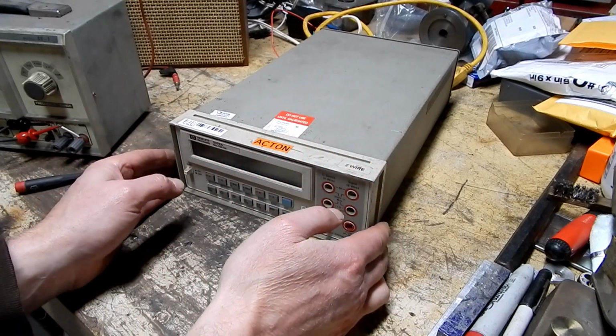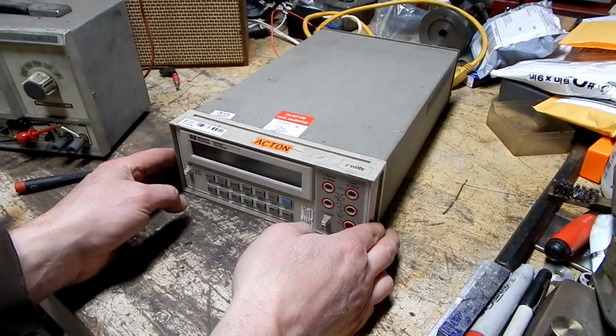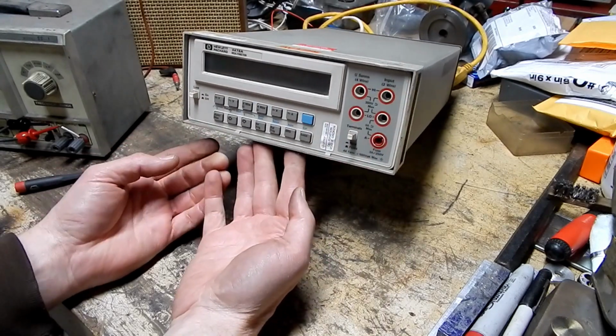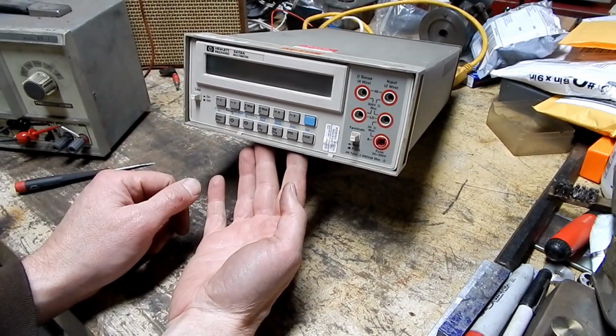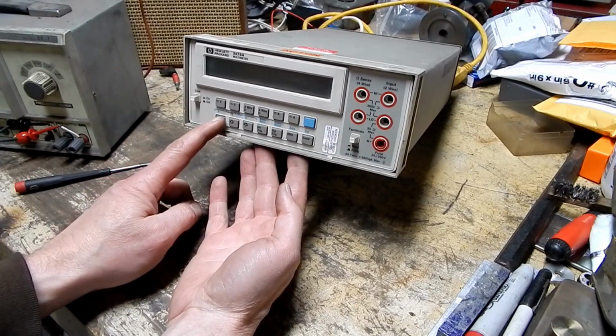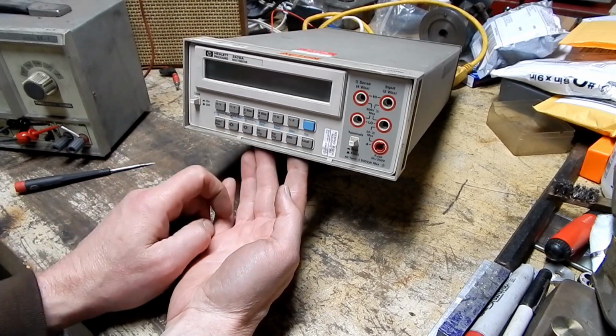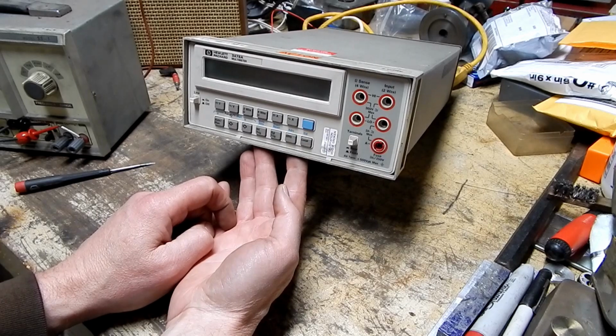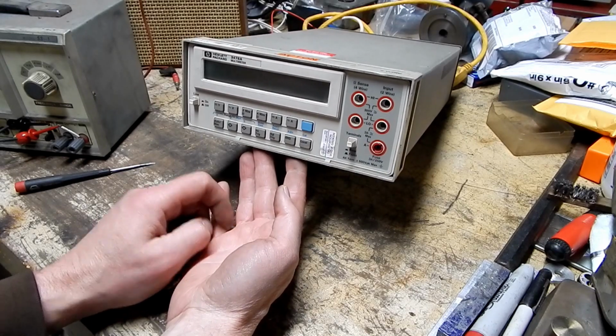There were a whole bunch of bench DVMs there, and somehow I missed this one. It was off in a different cabinet or off to the side or something, and I spotted this one, and it caught my eye, and I thought this might actually be worthy of saving. This is an HP Hewlett-Packard 3478A.